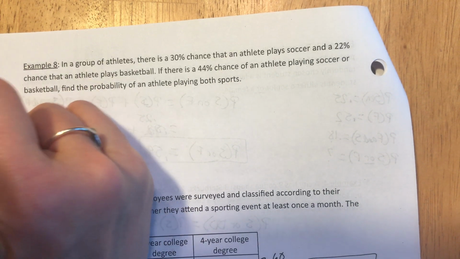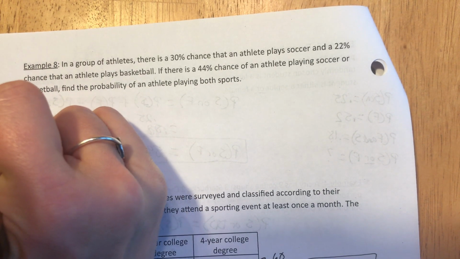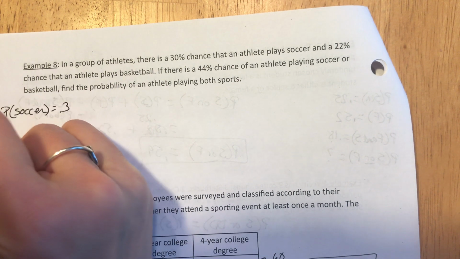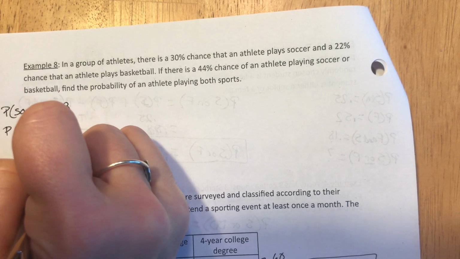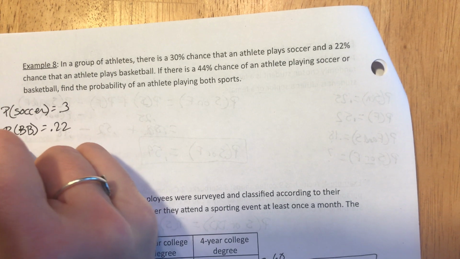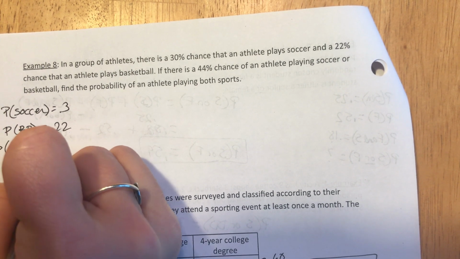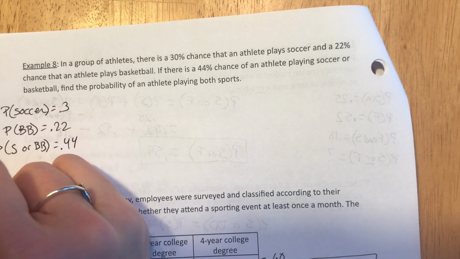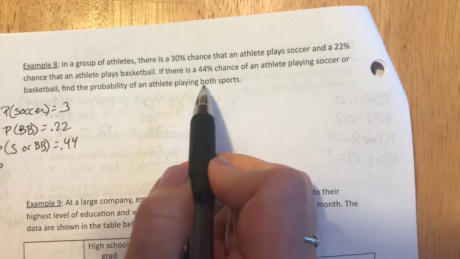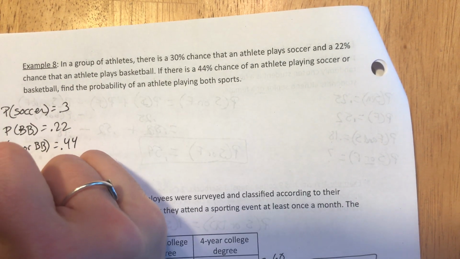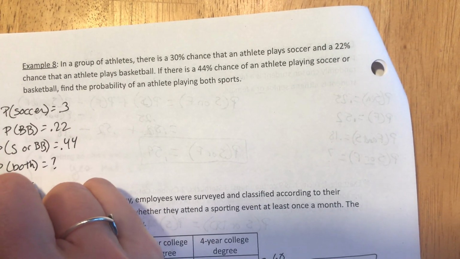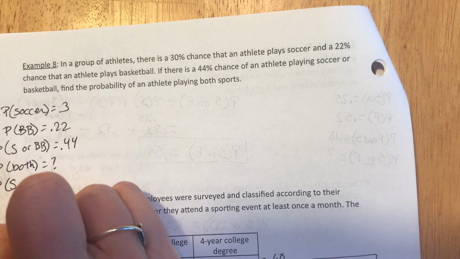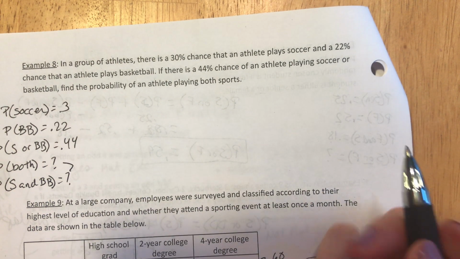We have probability of soccer is 0.3. Probability of basketball is 0.22. Probability of soccer or basketball is 0.44. And this problem is saying find the probability of them playing both, which is the same as me saying probability of soccer and basketball. Right? These are asking for the same thing.